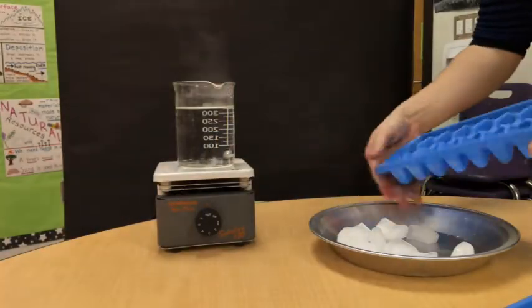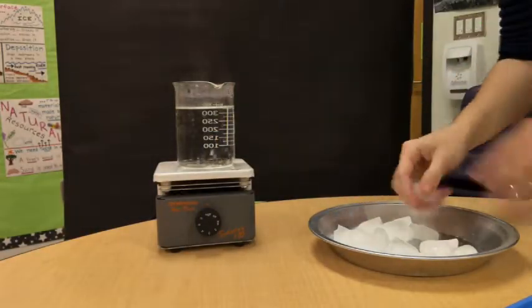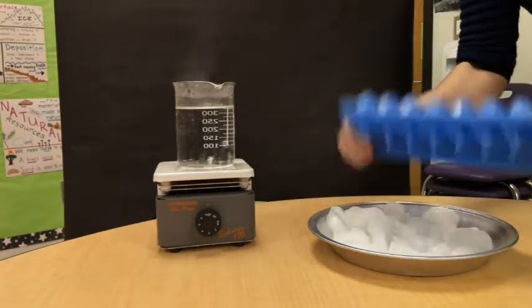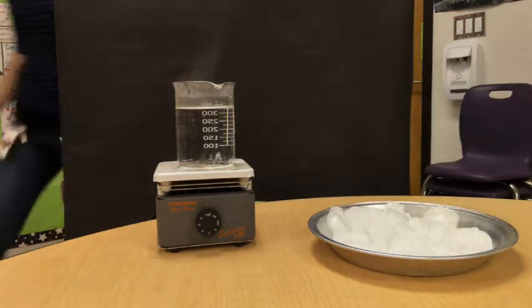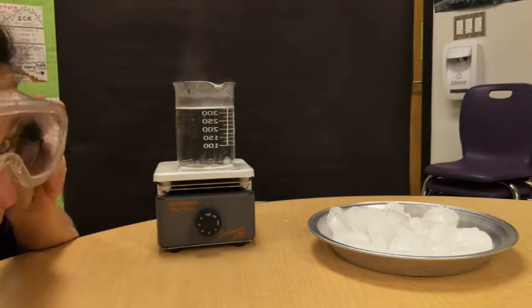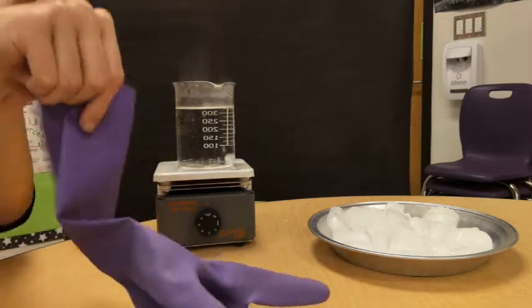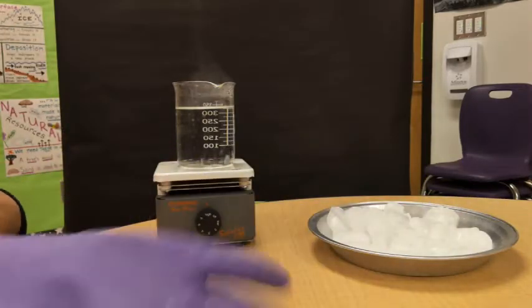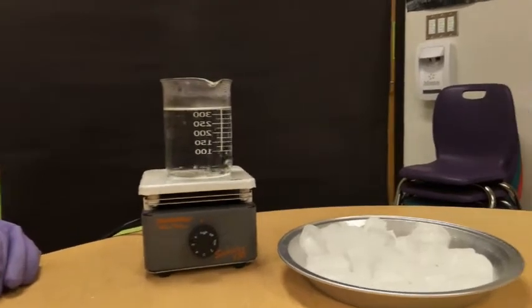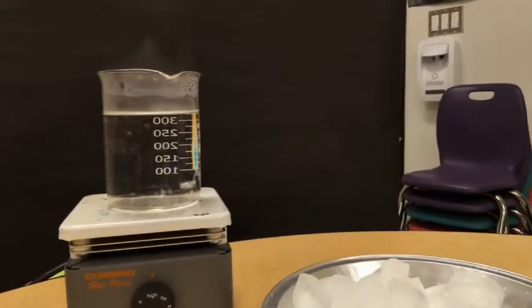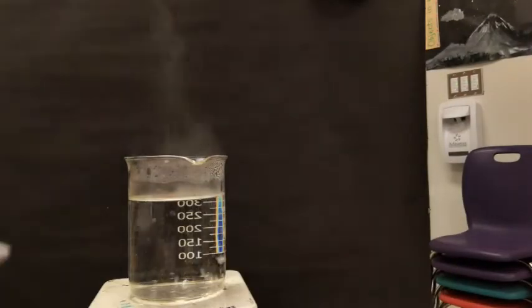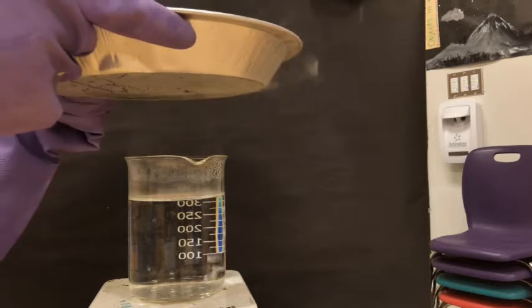So to begin this experiment, I'm going to plop my frozen water, in this case it's ice cubes, in my metal pie pan. Then I'm going to put on safety equipment, goggles over my eyes and gloves over my hands, because I'm working with some really hot stuff. If you do this experiment at home, you do need a grown-up to help you with this one.